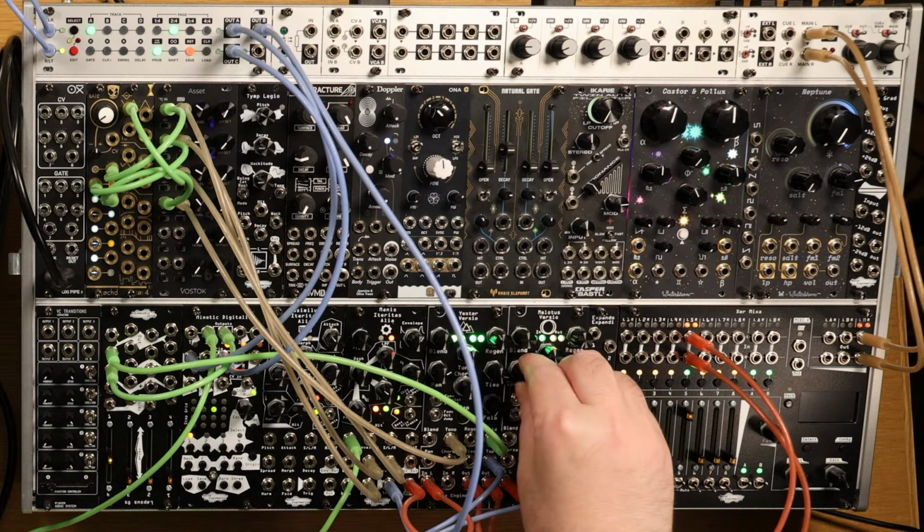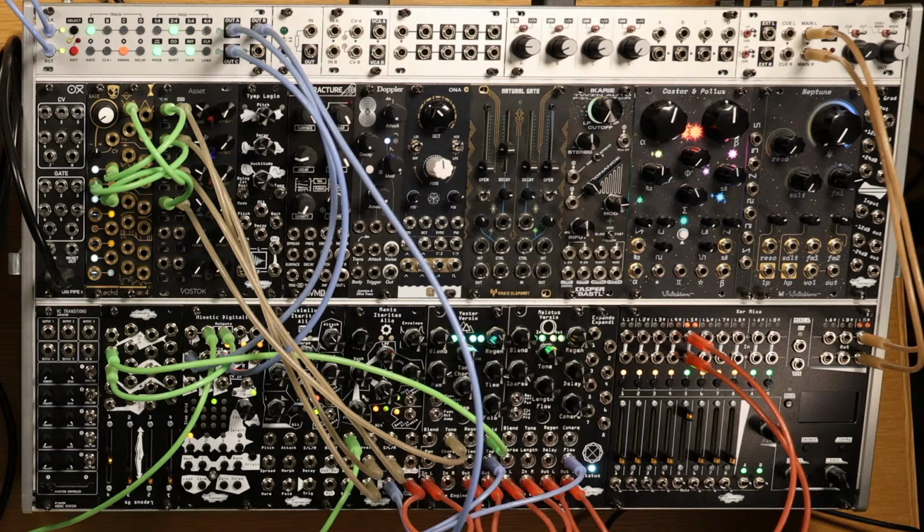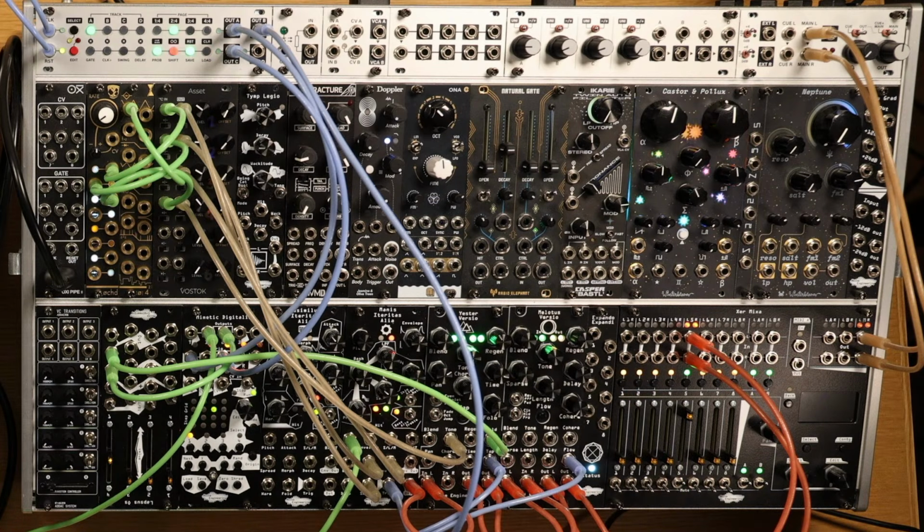Okay, then we have sparse. Interesting. Turning that fully clockwise makes it all come in and out. Let's try turning it all the way counterclockwise. I think this is how frequently a grain is triggered. It's a little counterintuitive that it's named sparse; it's more like density.